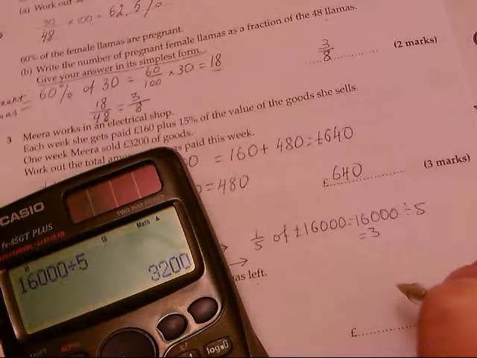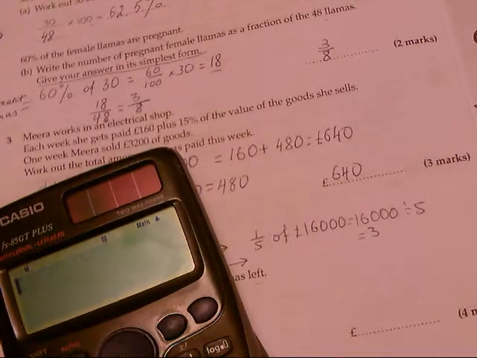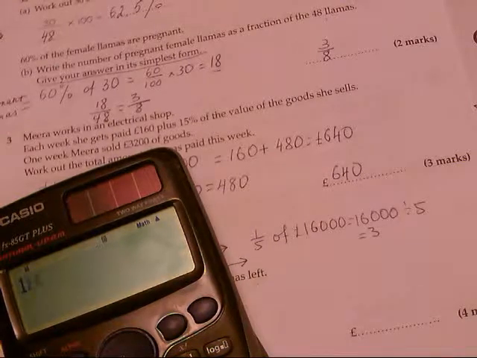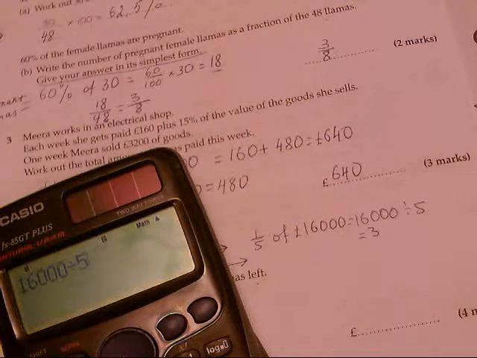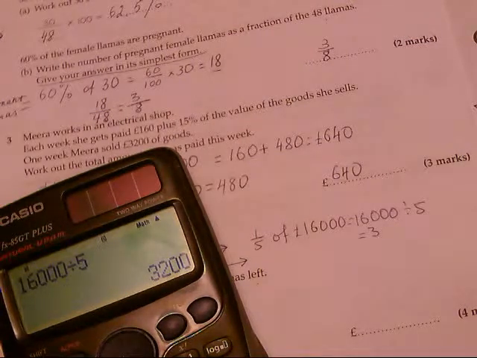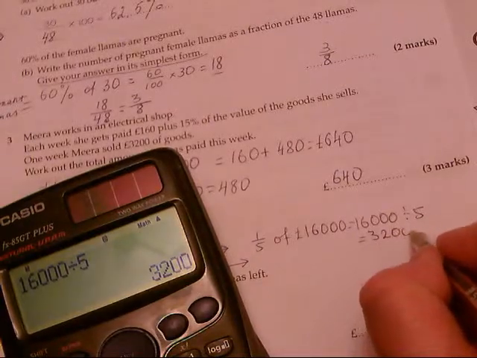It's a very strange number. It can't be correct. Let's do it again. 16,000 divided by 5. No, it's correct. 3,200.